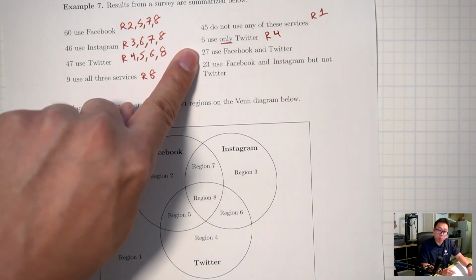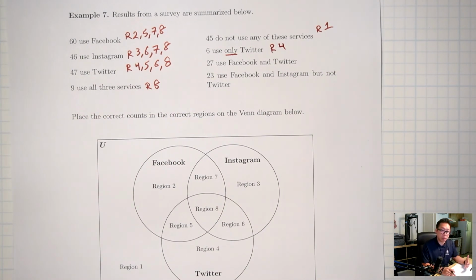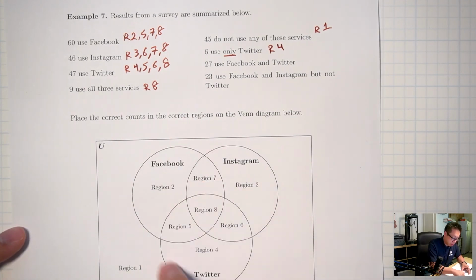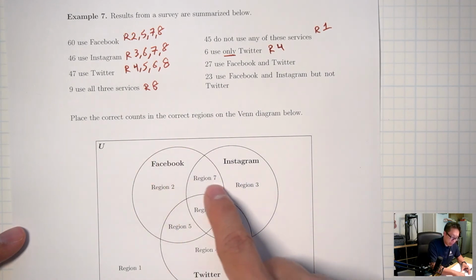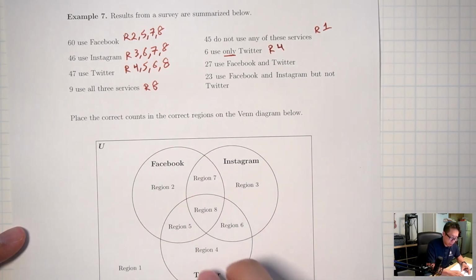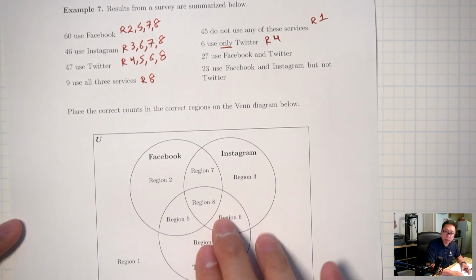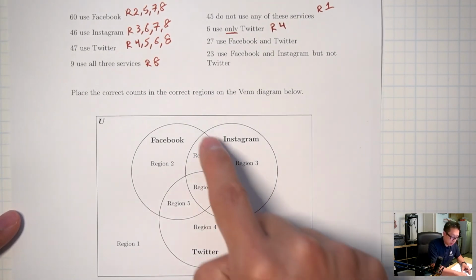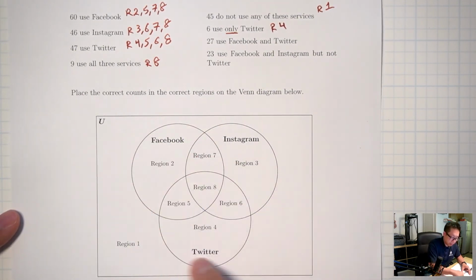"27 use Facebook and Twitter." So this means you're inside Facebook and at the same time inside Twitter. So inside Facebook, inside Twitter. So what region or regions are inside Facebook and at the same time inside Twitter? That's 5 and 8, right? So 5 and 8 are in Twitter and Facebook at the same time.